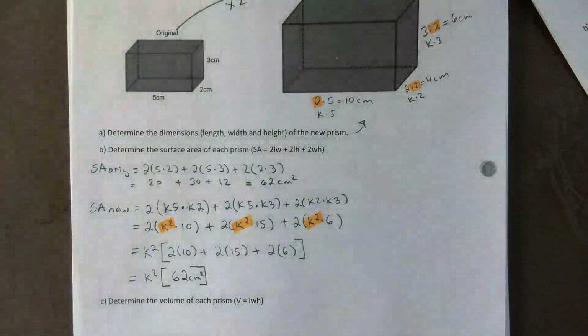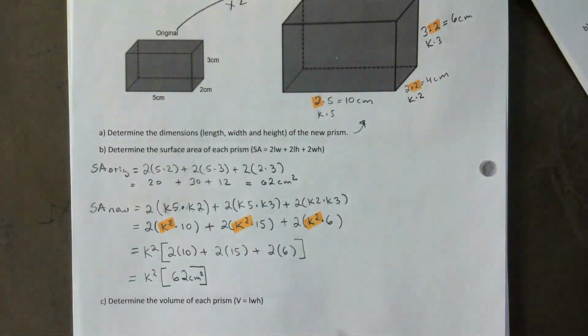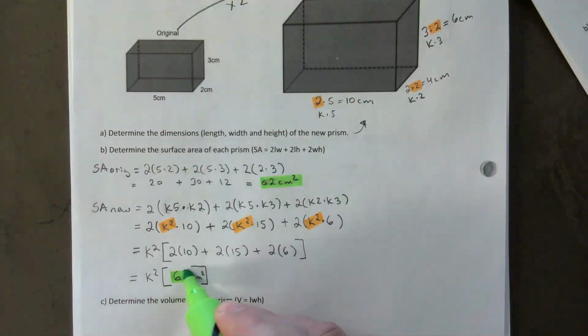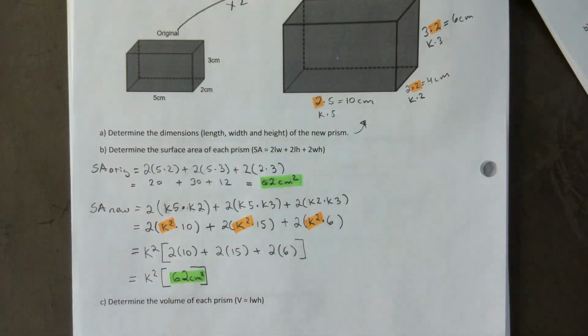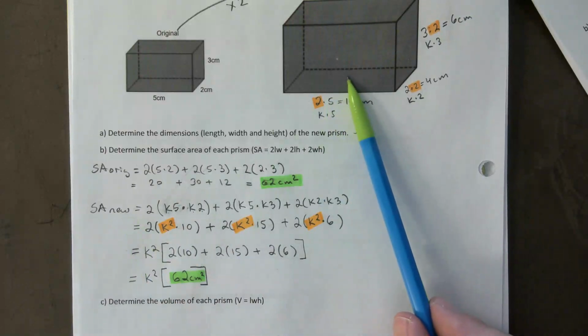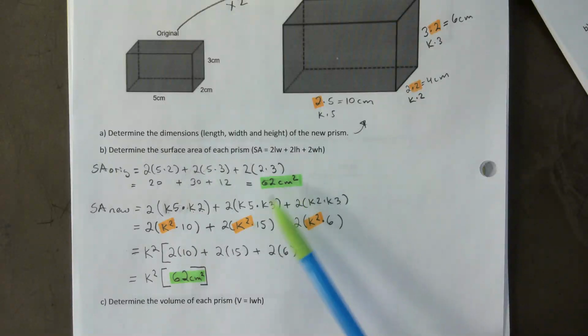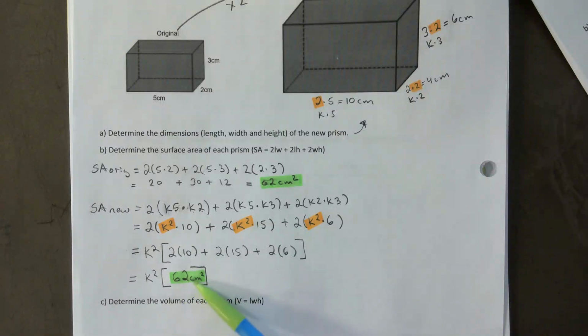Where else do we have the 62? Do you notice that? The 62 is there. So the surface area of the new shape, if we just look at their surface areas, you would just multiply the surface area of the original by whatever k is squared.